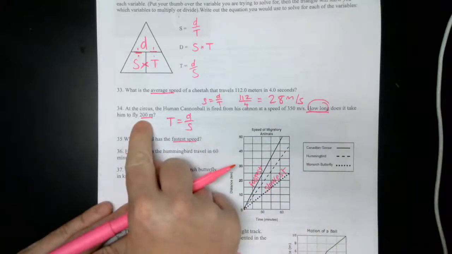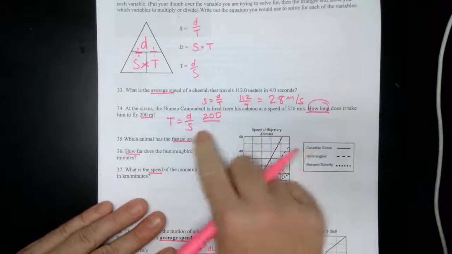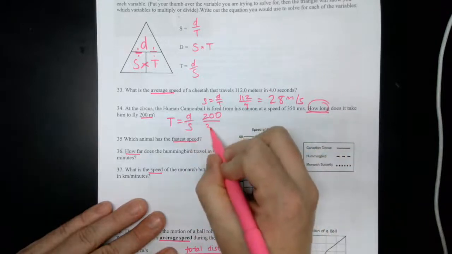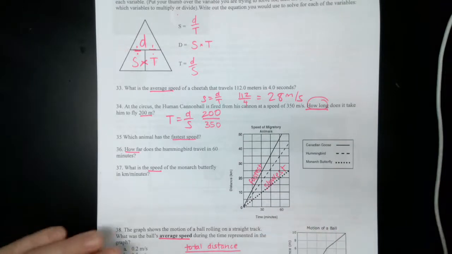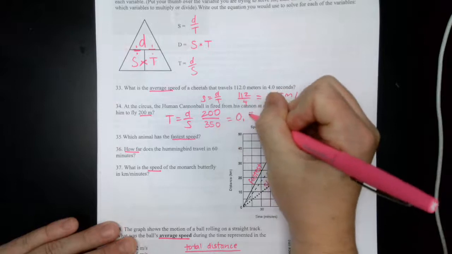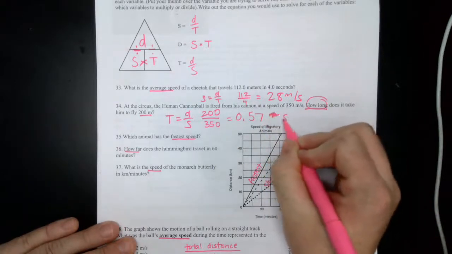The distance the cannonball is going to go, or the human cannonball, is 200 meters. The speed was 350 meters per second. So if I plug in 200 divided by 350, I'm going to round approximately 0.57 seconds.